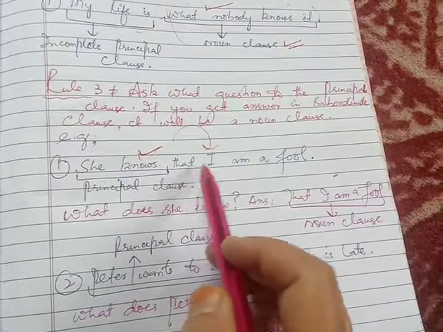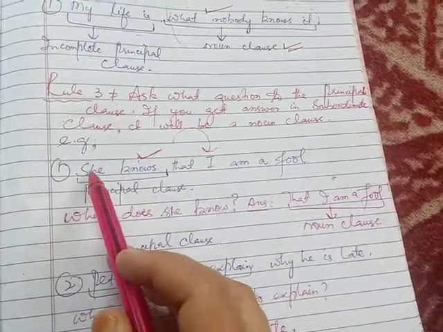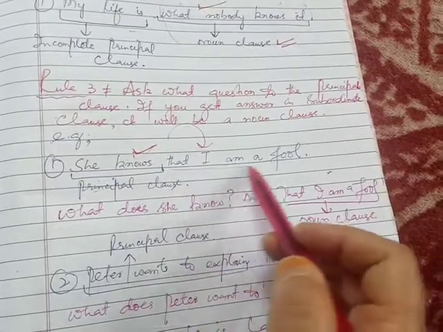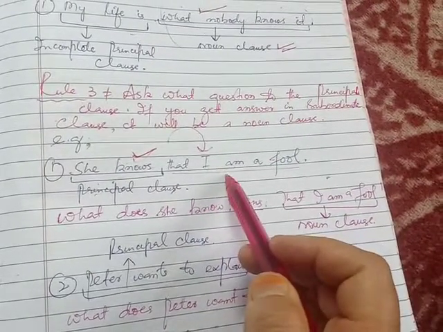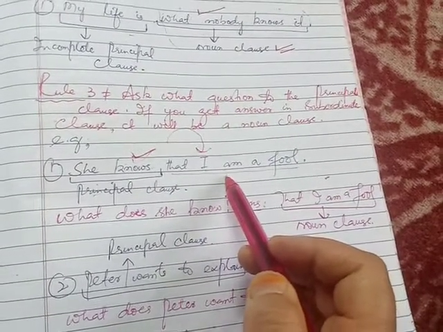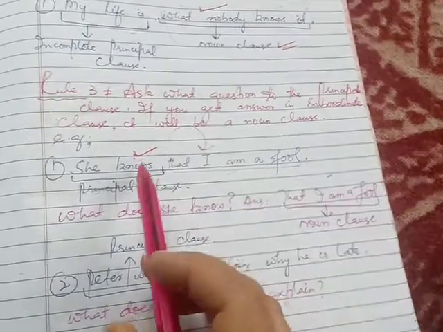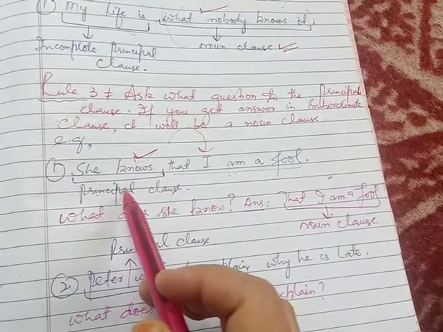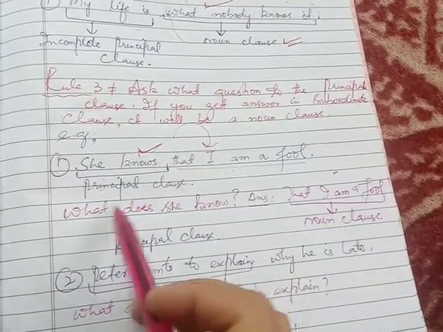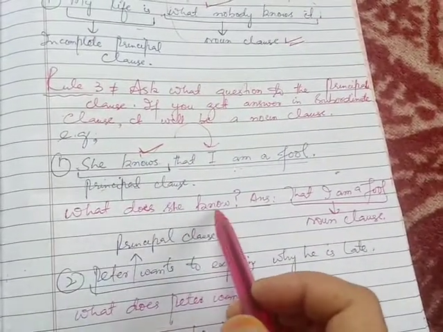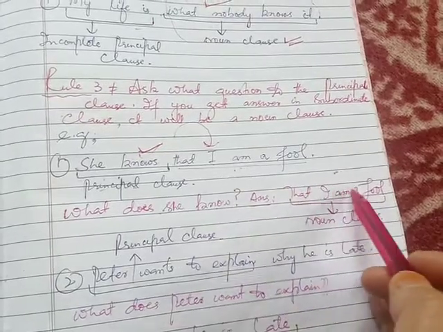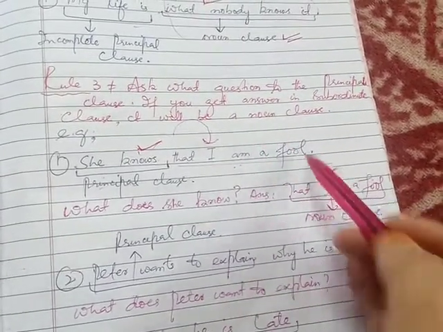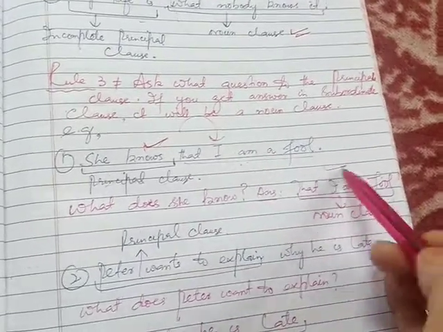Here is a very easy example: She knows that I am a fool. "She knows" is the principal clause. "That I am a fool" is a subordinate clause, but it will act as a noun clause. Why? Because we can frame a "what" question from the principal clause of this sentence. For example, what does she know? Answer: that I am a fool.